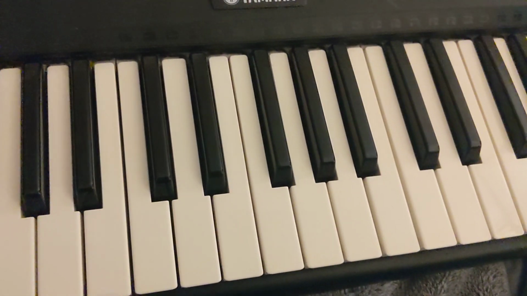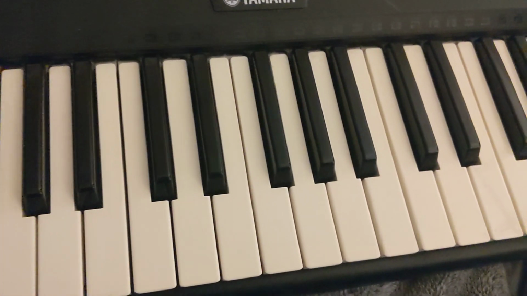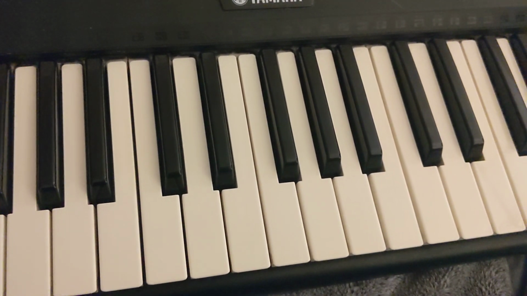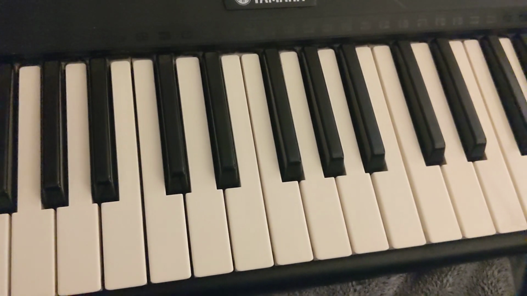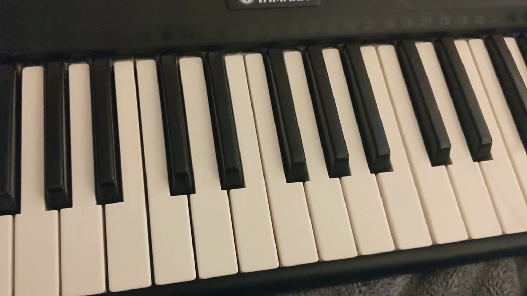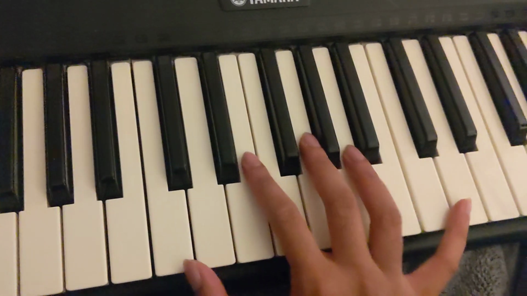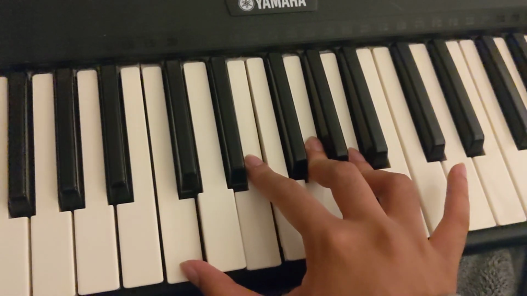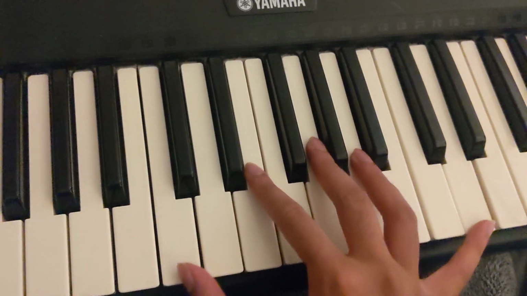There's also a chord called C6-9, and that deals with adding the 6 and 9. We don't call it C add 6, add 9, because that's a little bit too much to say. We just call it the C6-9. We have that 6, and we also have the 9.